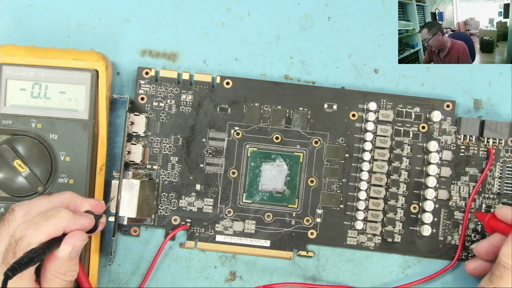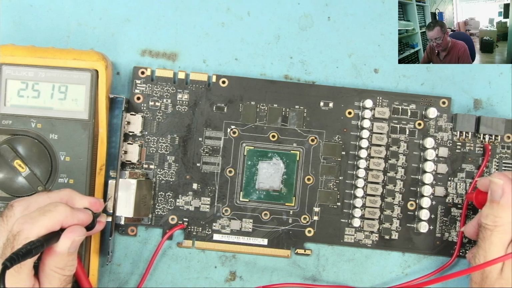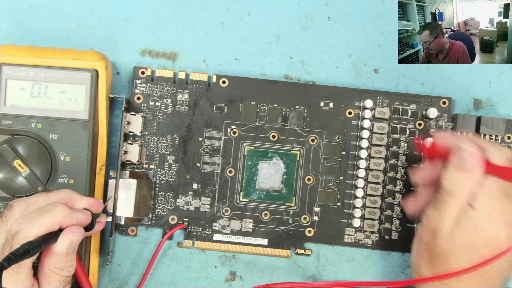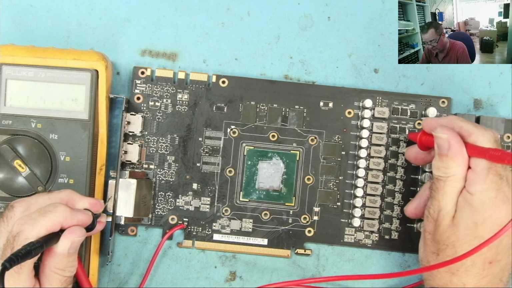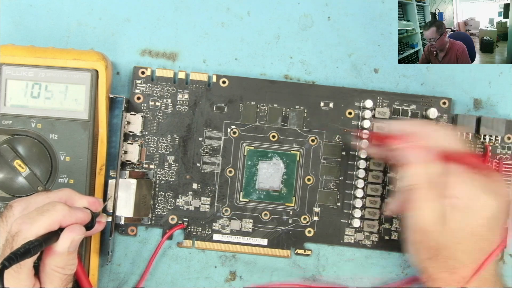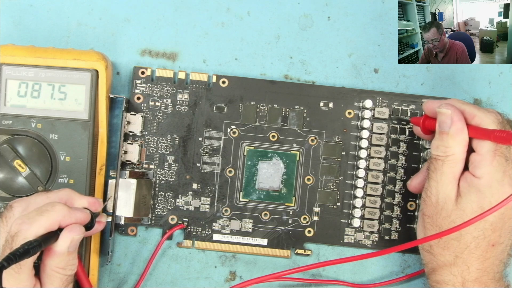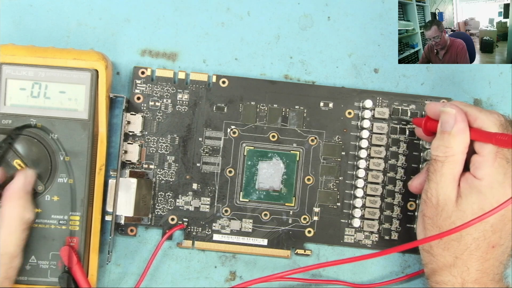Okay, 1080 Ti. This you can clearly see it's high. They read high anyway. These read not as low as these. Let's have a look. 100 ohms. Almost certainly that's the RAM supply, but it ain't a short. Yeah, similar. Go back to diode mode.